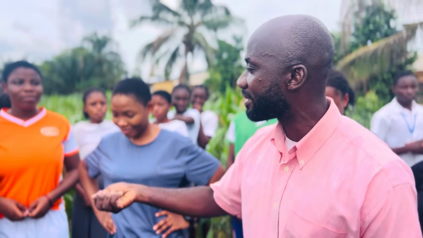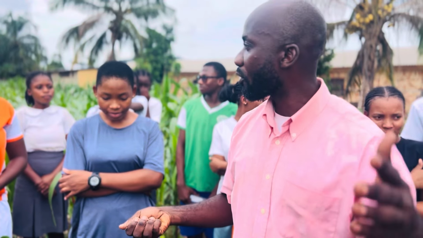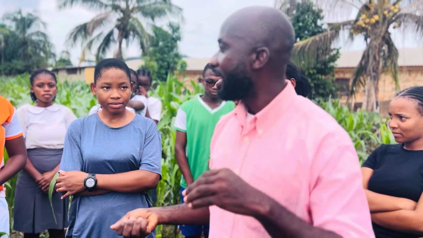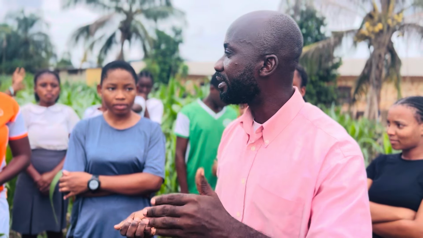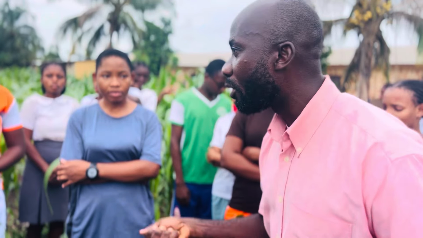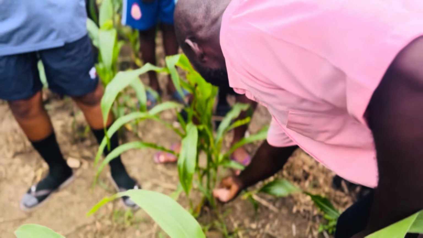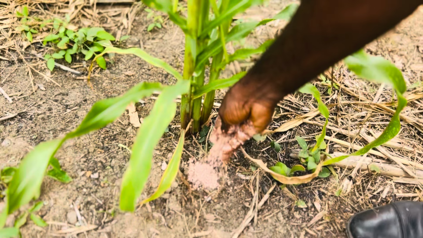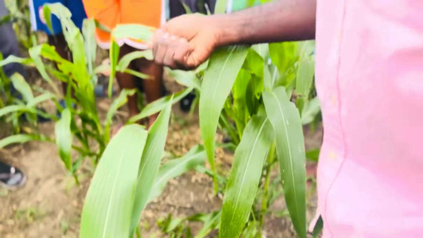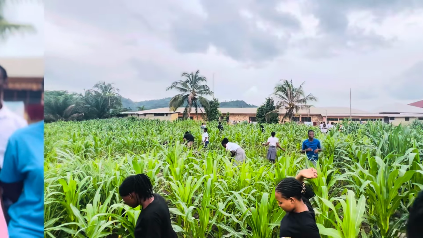Today, we are going to apply our compound fertilizer, which is NPK, to our crops. You can see most of our crops are lacking nitrogen, and we are going to use the side dressing method. And this is how you are going to do it. You just put it at the side of the maize plants, one by one. This is how you are going to do it. I know by this time you've learned it in the classroom, so you are going to demonstrate it on the field today. So let's move.